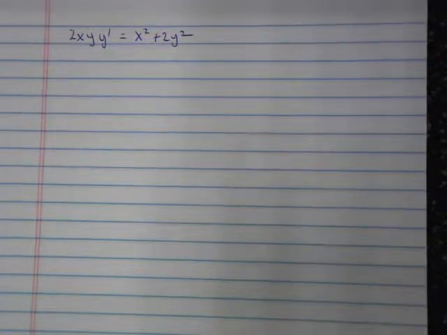This was such an exciting problem, I decided to do it again. A different way, I bet. I bet so too. So that problem is homogeneous, but it's also Bernoulli, I think.